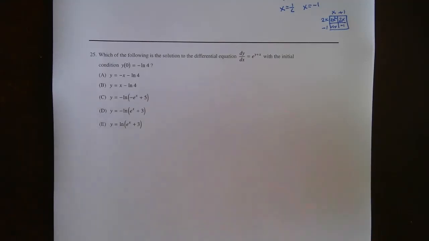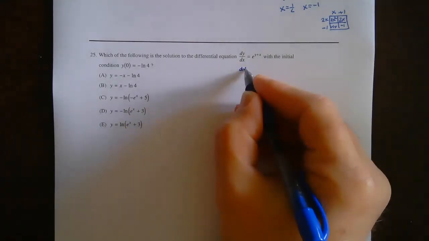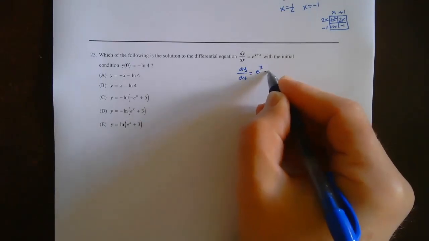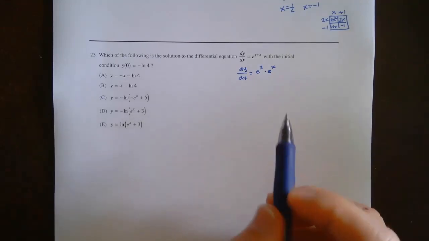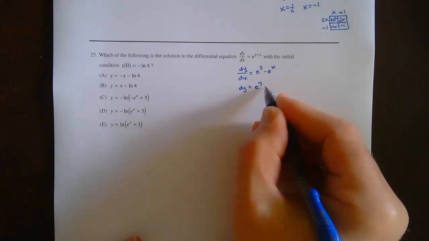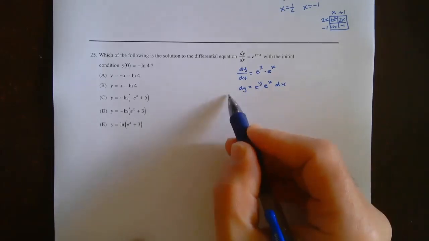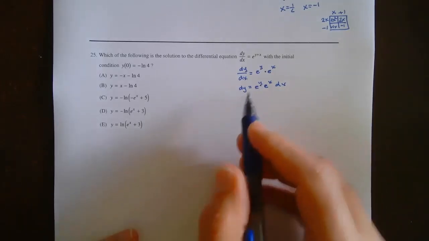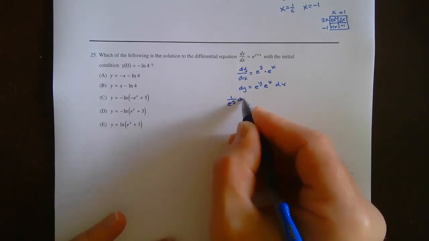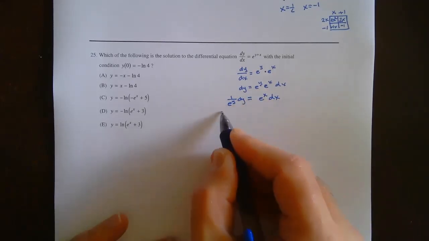If it's a differential equation like this, we're going to do separation of variables. e to the y plus x, okay, so we're going to rewrite this as dy over dx is equal to e to the y times e to the x, okay? Which means dy would have to equal e to the y times e to the x dx. So I've got to get this e to the y over to the other side, right? And then integrate, okay? So this becomes 1 over e to the y dy is equal to e to the x dx. I'm going to integrate both sides.